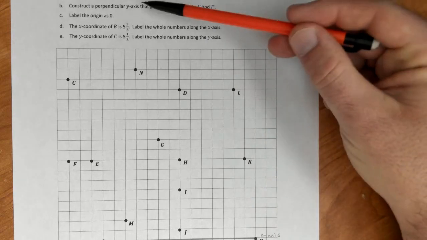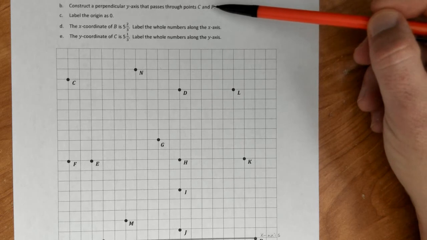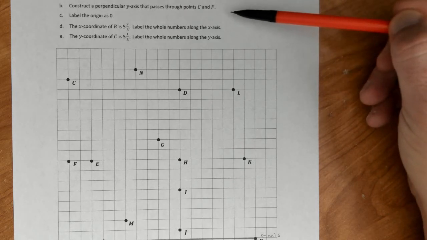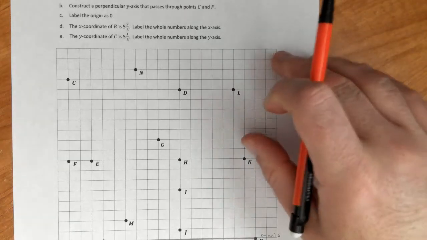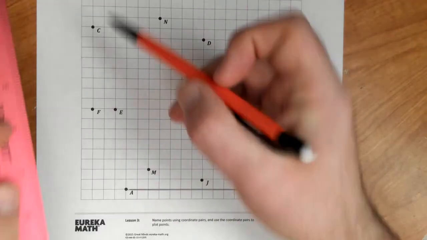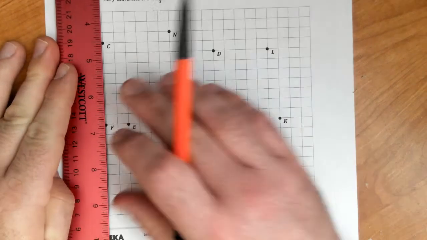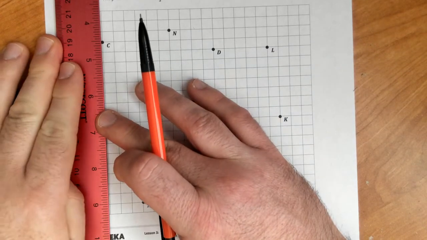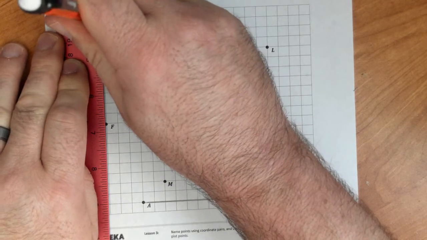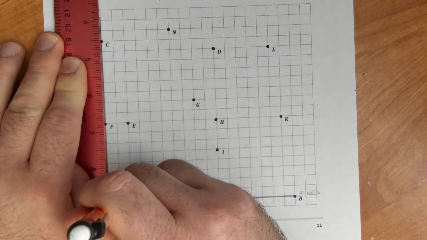Okay, the next step. Construct a perpendicular y-axis that passes through points C and F. Now, the paper has immediately proven me wrong. C and F are over here. So if I draw a line, and I've learned, I see where this is going, so I'm going to do it a little differently this time.